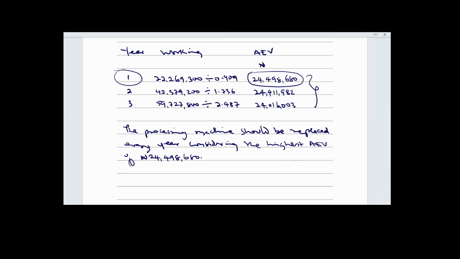In the B part of the question, you have to itemize the major assumptions made in your calculation above. So you can talk about cash flow. All those assumptions you have in your notes, just mention a few of them. All right, and then you are good to go. That's the end of the question.